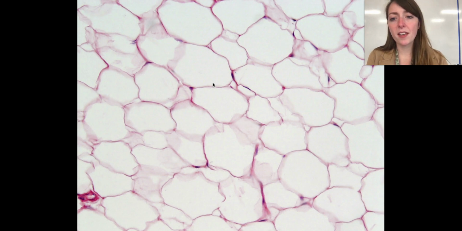We can see that most of the cell is taken up by the fat. In some of these, it's really hard to see the nucleus. It's this darker thing that's pushed off to the side. You might think that this looks very familiar because it kind of looks like squamous tissue. We're going to keep this one separate from squamous because we don't see a nucleus.